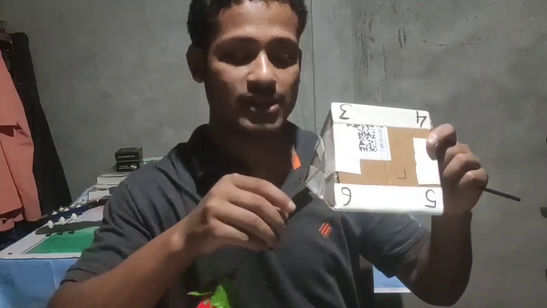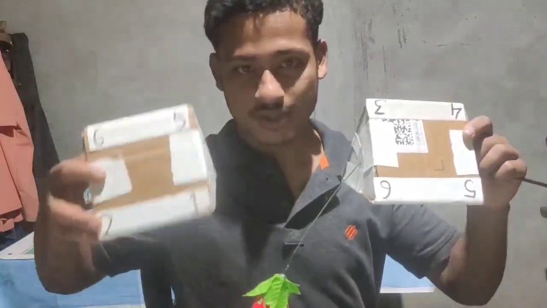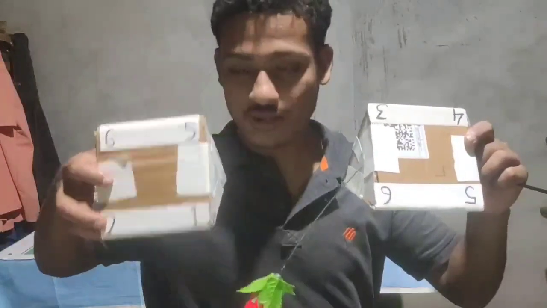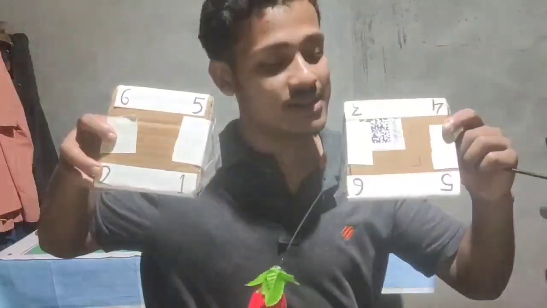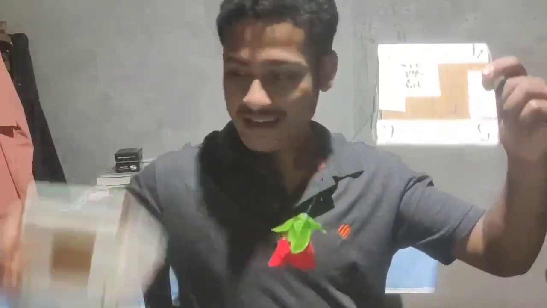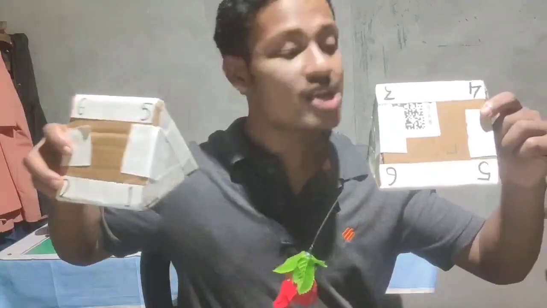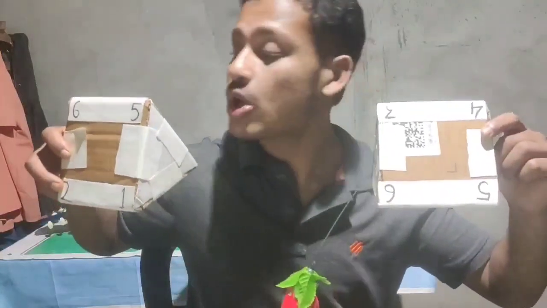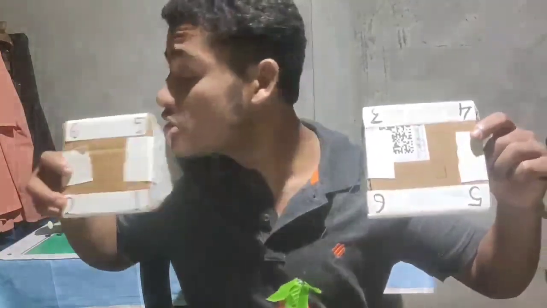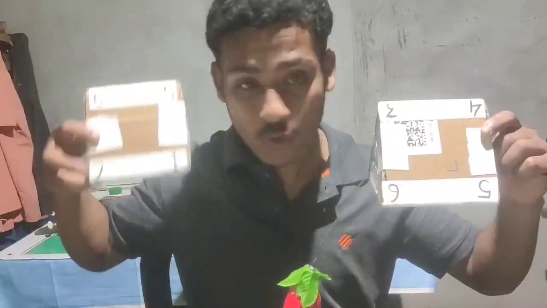To imagine the original, you can compare these two. This is the original, and this is after rotating. Then this is the original. These two look the same. This rotation element looks like this element. This is the original, this is the original.